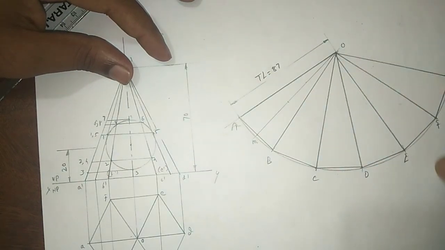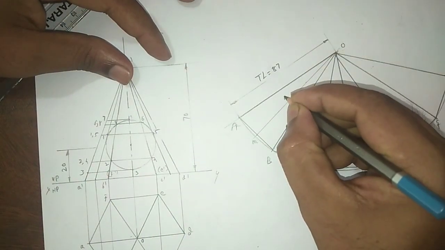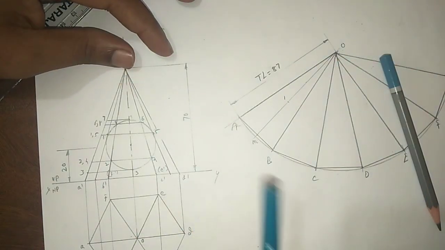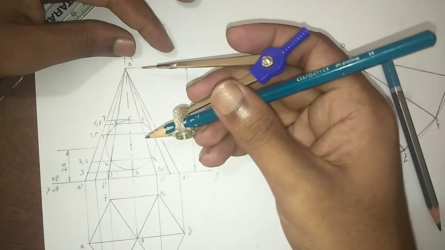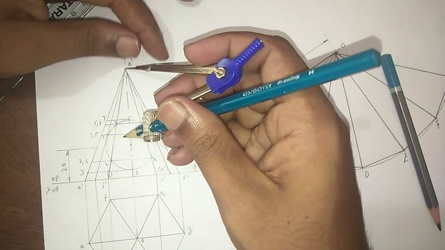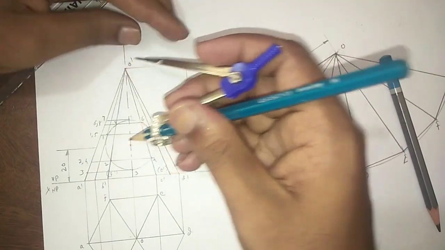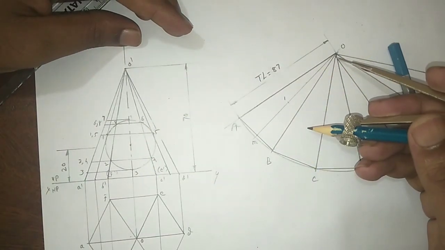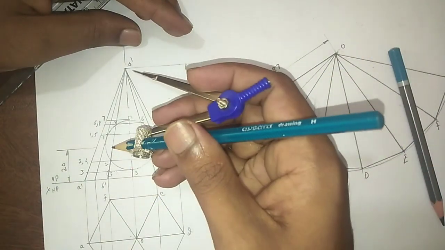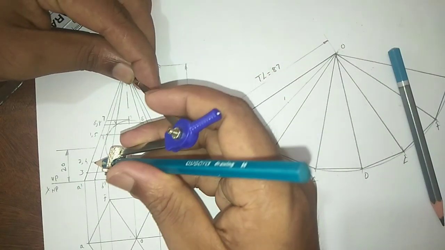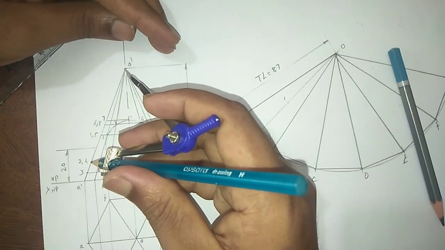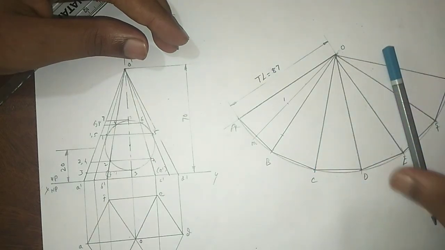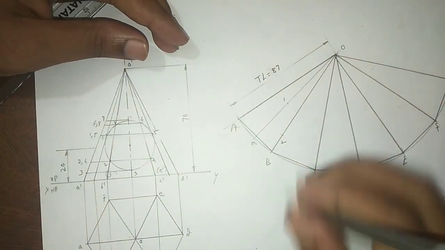So this is the first point 1, and the second point is located on the true length. From the true length we take the dimension of the second point. It is located on the visible slanting edge O and B. This is the visible slanting edge O and B. We measure the reading of the second point on the true length, place the compass and mark the second point on B. So this is the place for the second point.